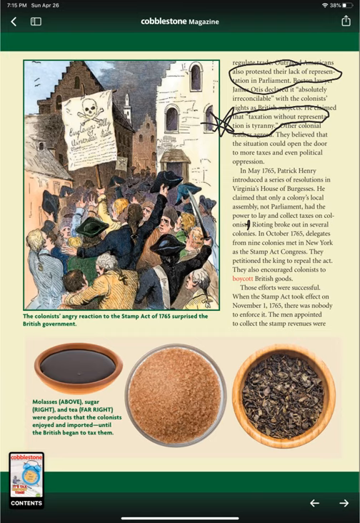Take a look here at the caption. This is a secondary resource of the colonists' angry reaction to the Stamp Act of 1765. It surprised the British government. And I like these images right here. Here we have molasses, we have sugar, and we have loose leaf tea. It comes in a bag nowadays, but you can also, if you have a K-cup, it's loose leaf. This is the molasses, the sugar, the tea. And the colonists enjoyed and imported them until the British began to tax them.